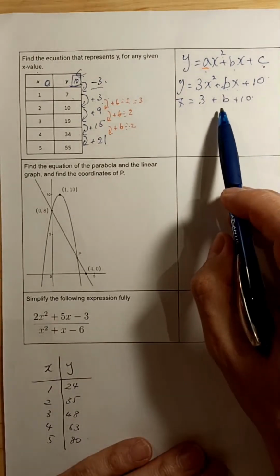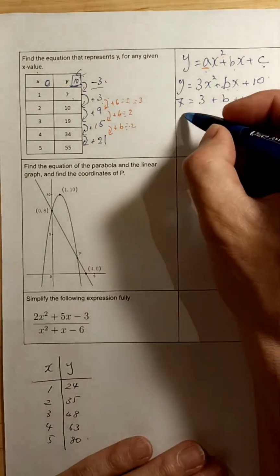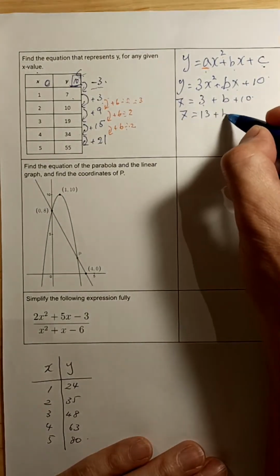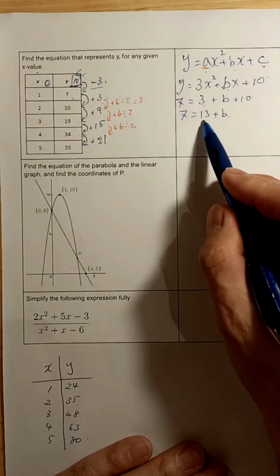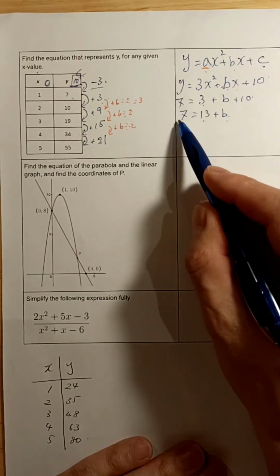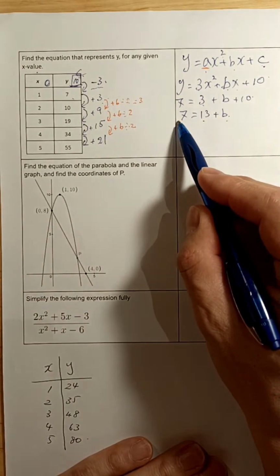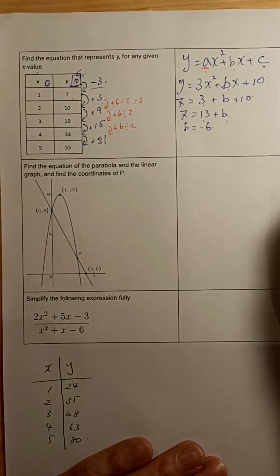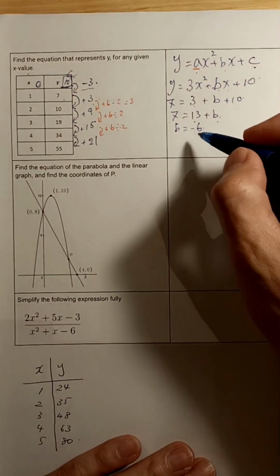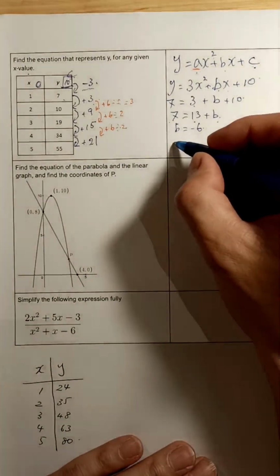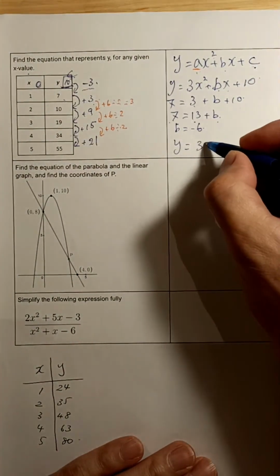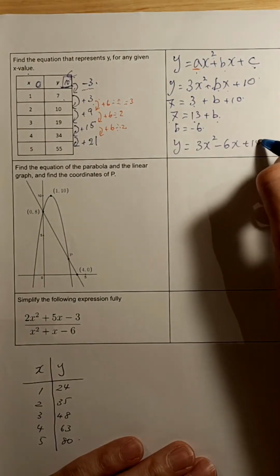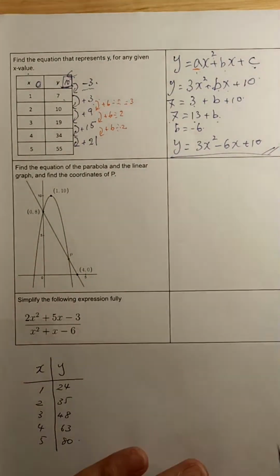So 7 equals 3 plus 10, which is 13, plus b. 13 take away something gives you 7, which is negative 6. So b is negative 6. Then again, don't stop here. You fill in the number instead of b, and then this is the answer.